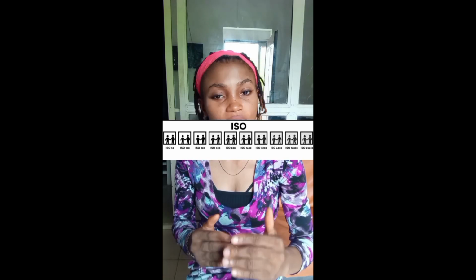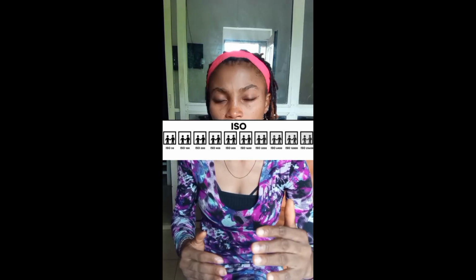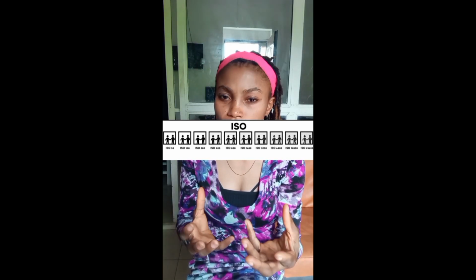What do I mean by this? If your ISO number is high, you tend to have a very bright picture, and you also have grain. If your ISO is very, very high, you tend to have all this noise and grain in pictures. You see these darker pictures breaking up. It's because your ISO is very, very high. Some people with a high ISO also get colors like blue or red in their images.